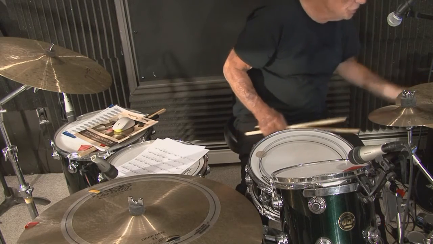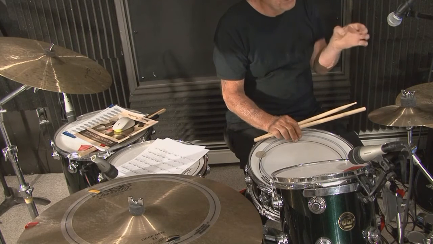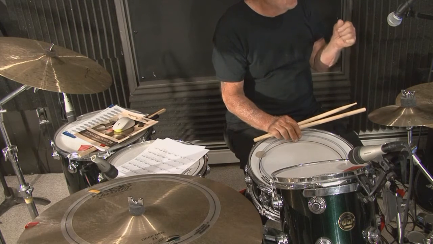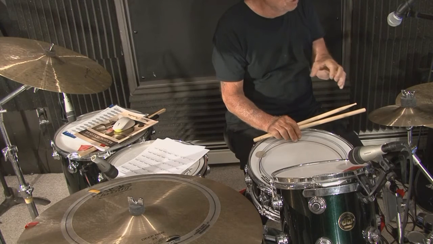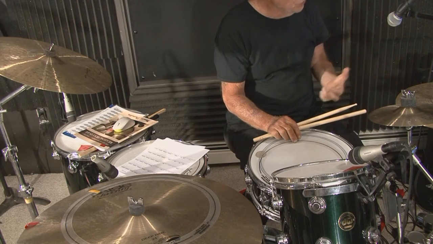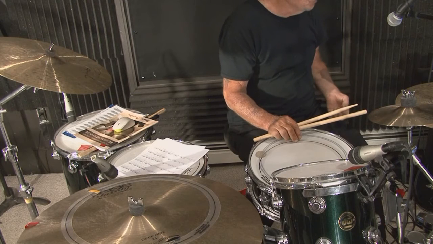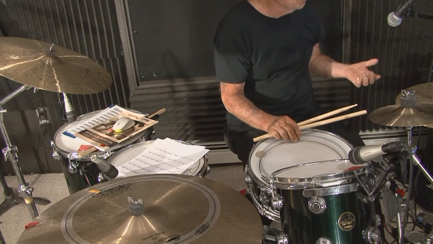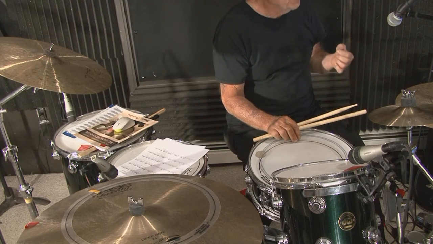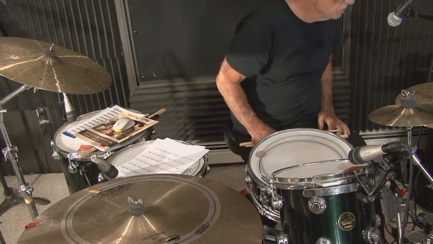Okay, you could do the same thing. I don't really have time to do all of this. I'm opening up a door for you to analyze your own reading. If you have questions, sure, man, ask. But you can do it with the stick control book too. And you can do it with the syncopation book. There's so many different things you can do.